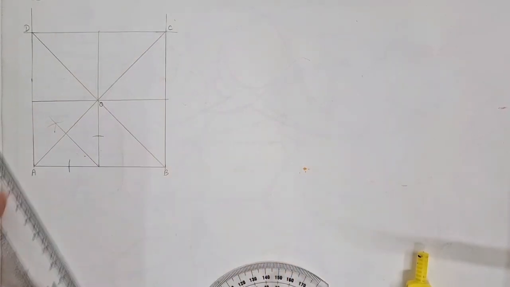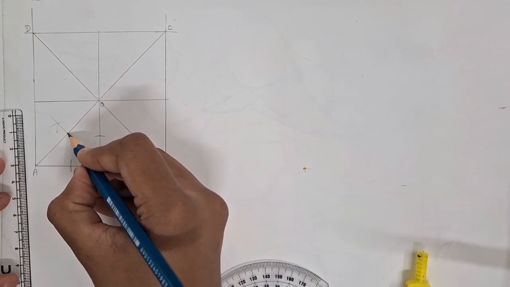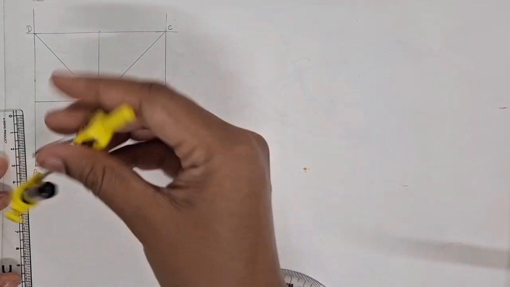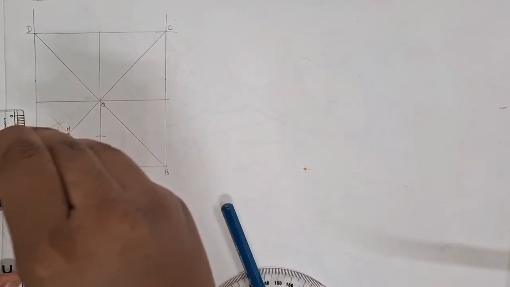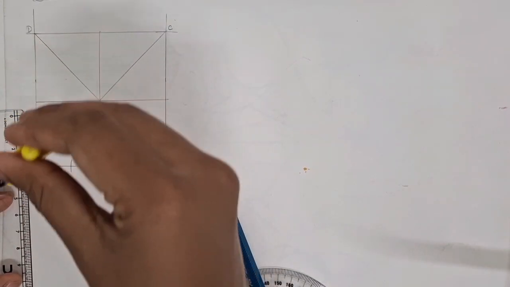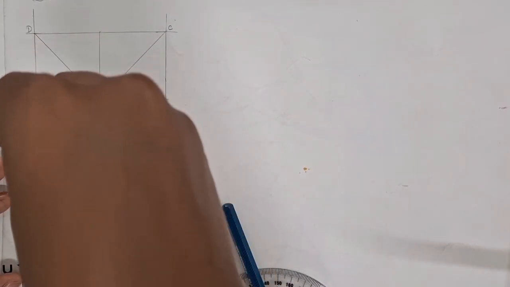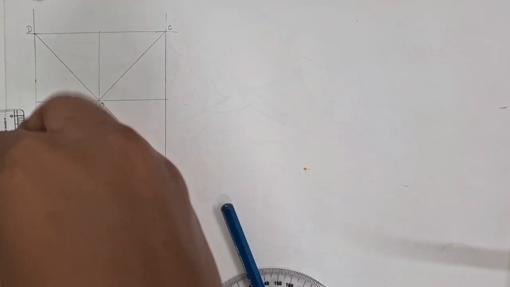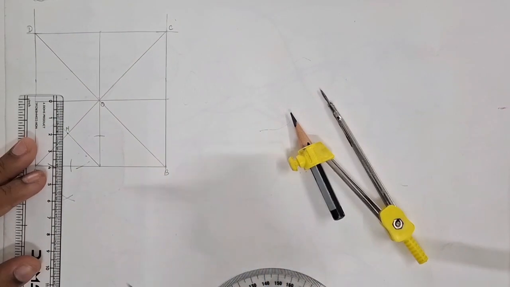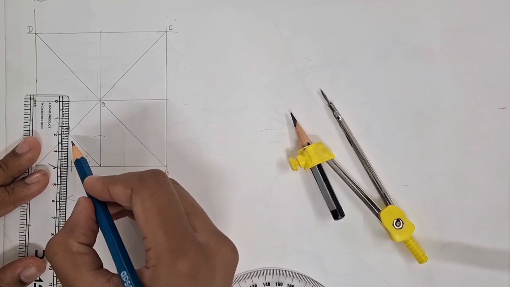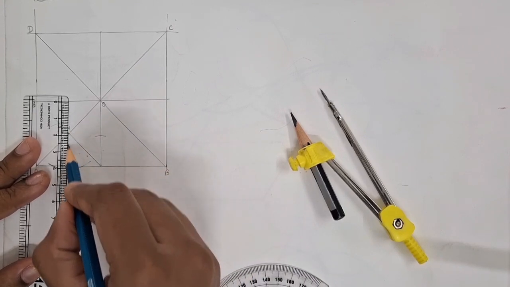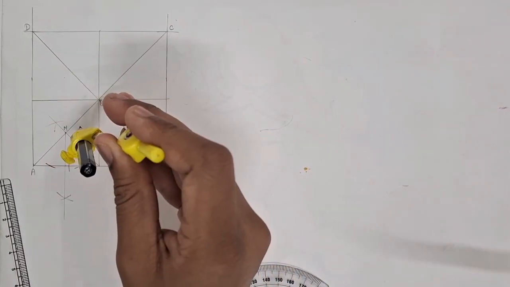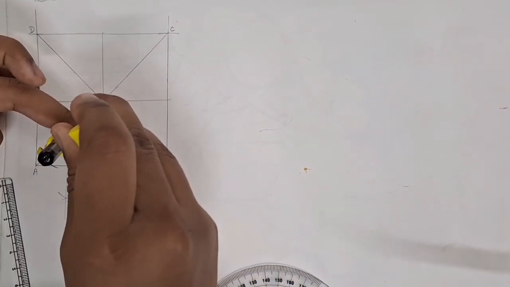I have bisected this angle. Now from this point, say M point, I have to construct a perpendicular. So I will keep the compass on M, make 2 arcs to obtain 2 points, and again with these 2 points, avoiding minor mistakes, minor inaccuracies, the perpendicular is constructed. First I will take OM as the radius like we did in the previous question.